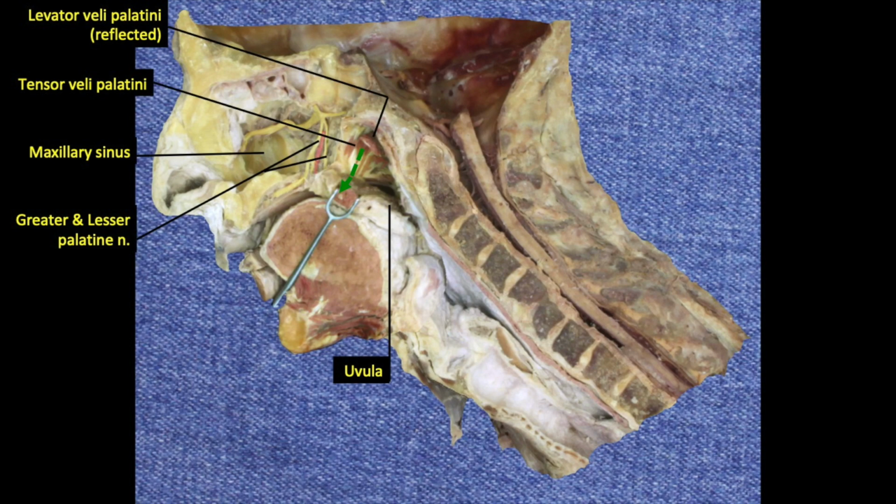Realize that the part we see of the tensor is a vertical component of the muscle. The muscle also has a tendinous horizontal portion that hooks around the pterygoid hamulus and uses this bony prominence as a fulcrum to gain advantage when we need to tense our soft palate to allow swallowing to proceed. During swallowing, the uvula is tilted backwards to help with closure of the choana.